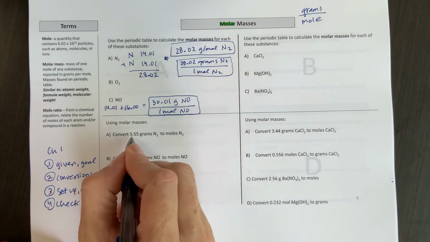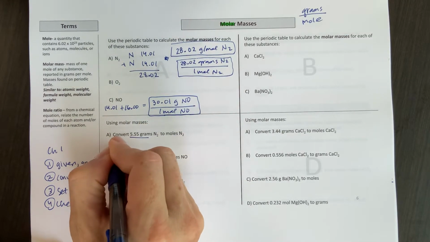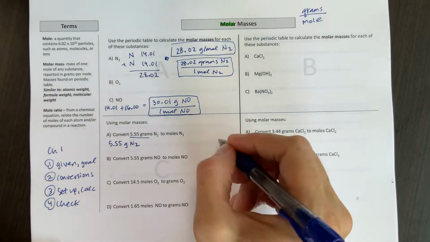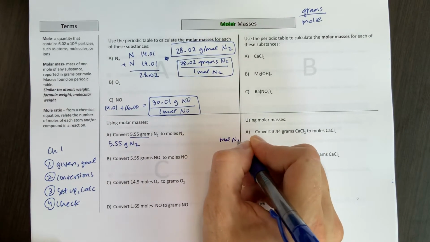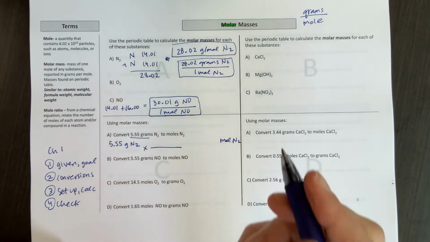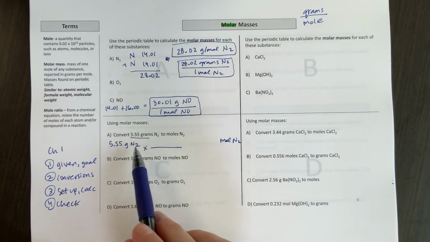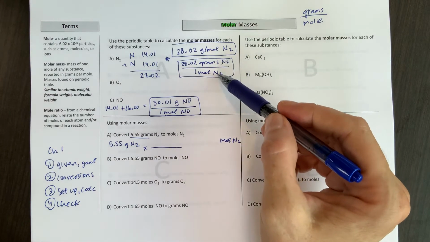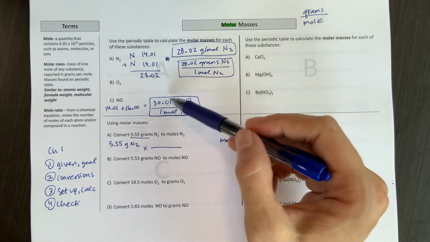My given, there's only one number given, so that makes it easy to know where to start: 5.55 grams of N2. And my goal is to get moles of N2. Now I want to see, do I have a conversion to get from grams to moles of N2? And I do. I can see those units right up here, right? I don't want to grab the numbers for NO.